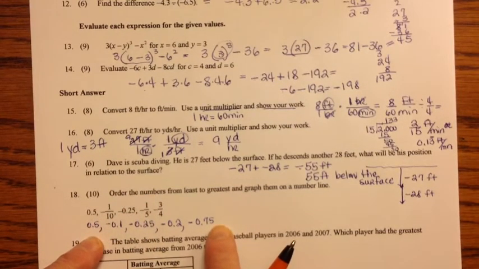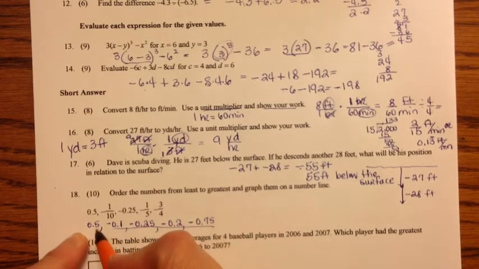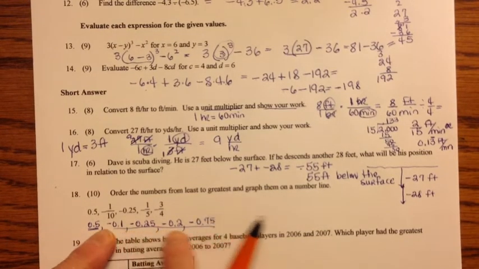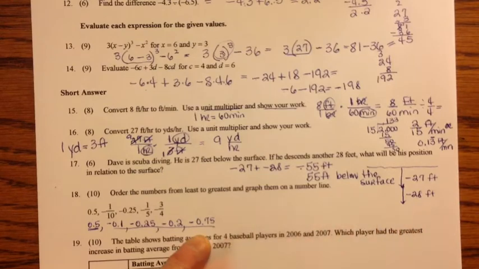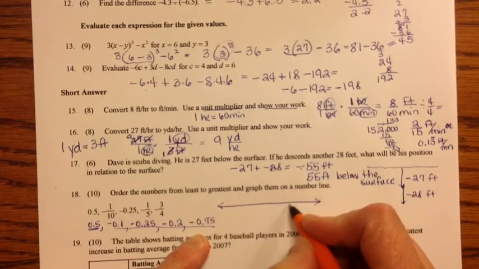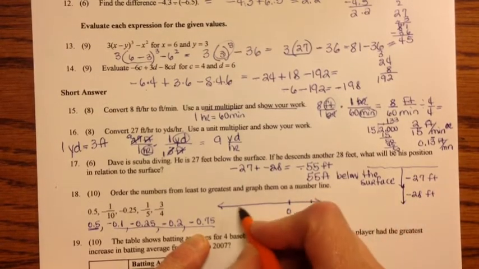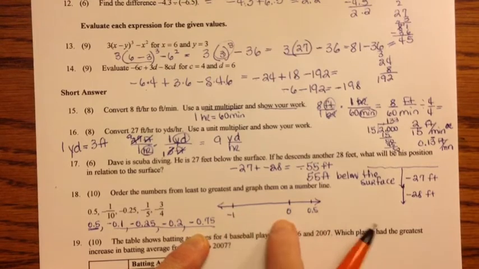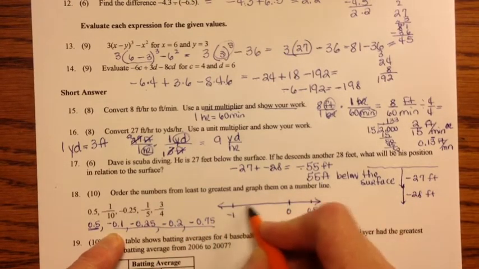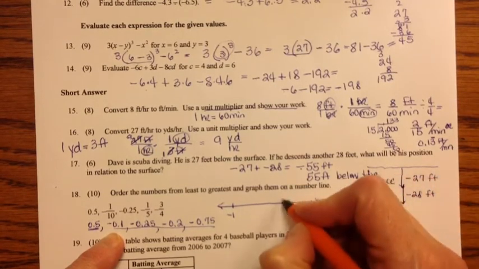Now, if you're going to compare them, I think the first thing I would do is look at all my negatives. This one's going to be your biggest one because it's the only positive one. But we need to see what's happening between 0 and negative 1. So let's draw a number line. I'm going to put 0 here, and that 0.5 is just going to be over here because that's the biggest one. And let's put negative 1 about there. So negative 0.1 is going to be, if you divide this into 10 sections, just 1 over. So negative 0.1 is going to be about right there.